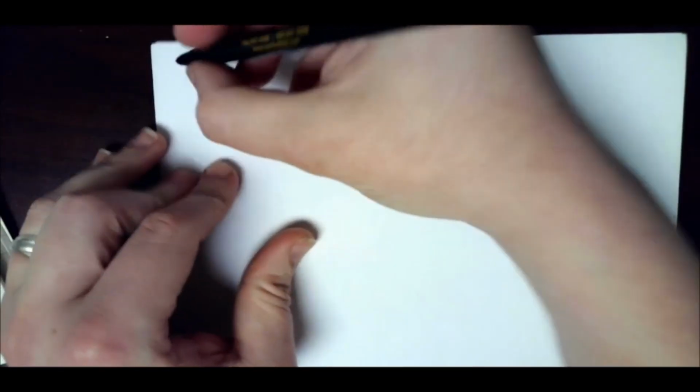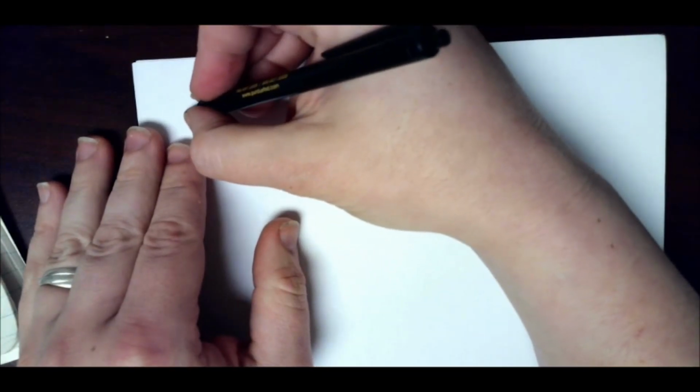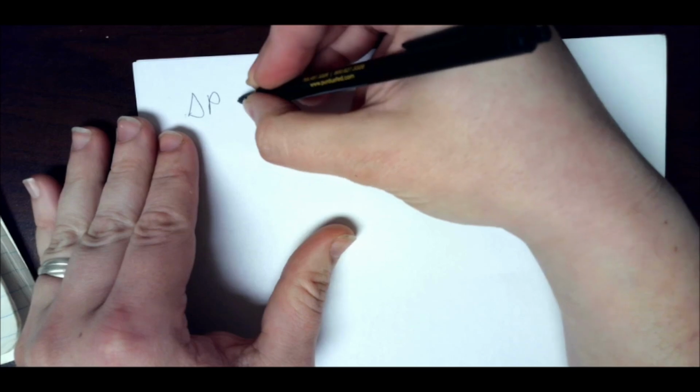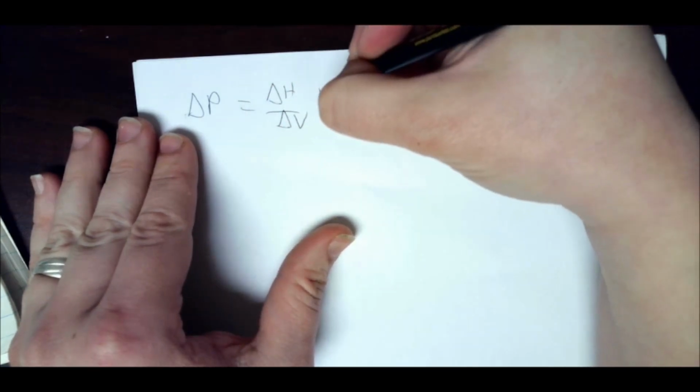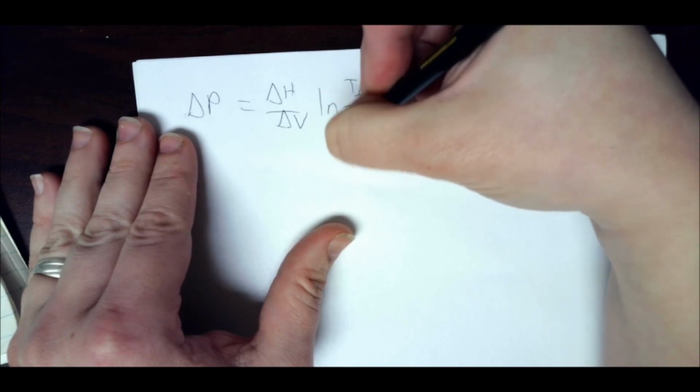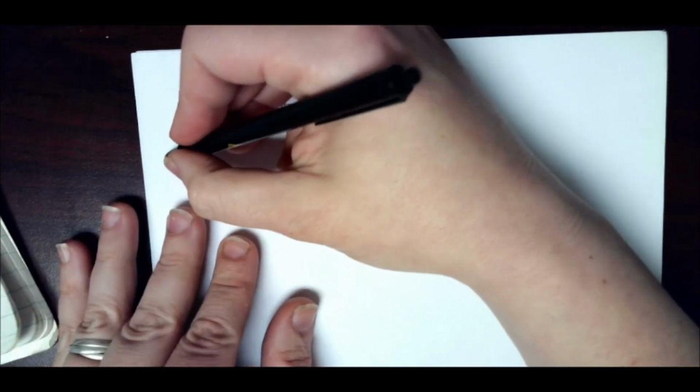Part C, we're looking at what is the melting point of ice under this condition? So we're going back to the equation that delta P equals delta H over delta V ln Tf over Ti. Now we have a delta P in mind.